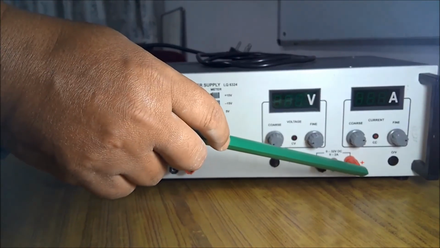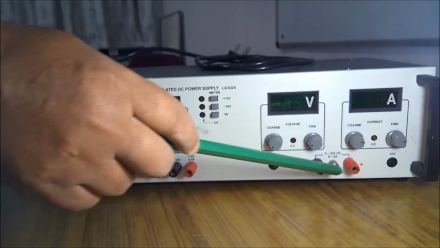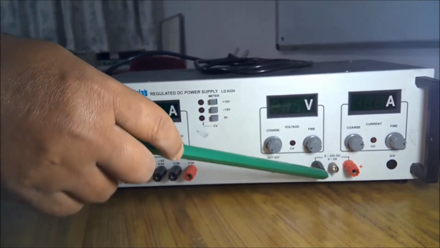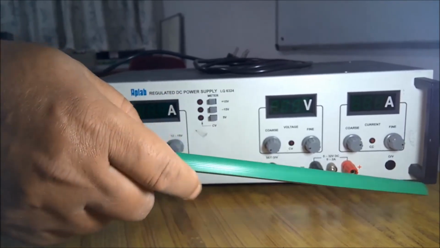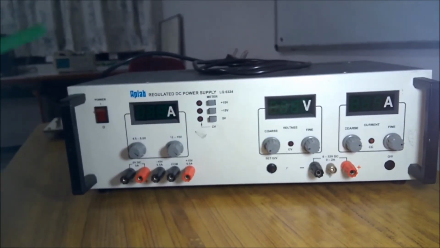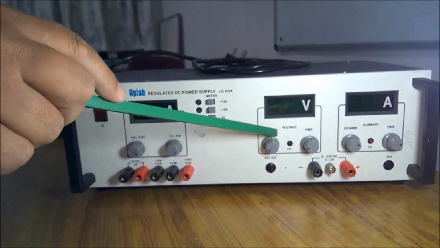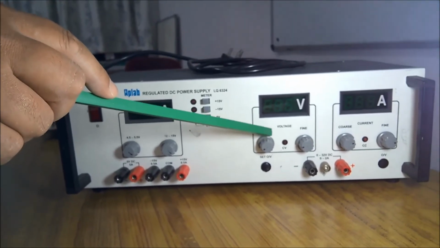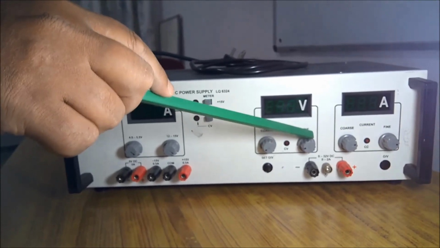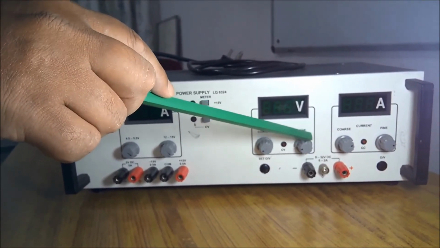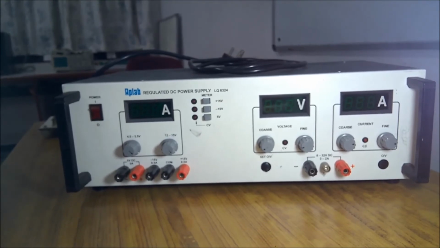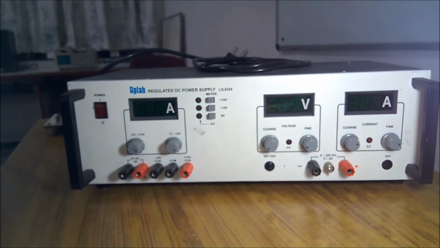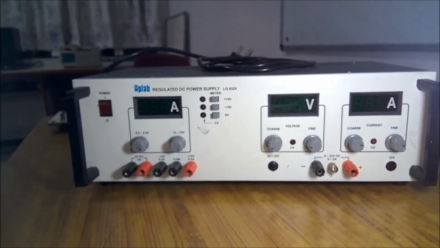This is the positive terminal, this is the negative terminal, and we are using these two terminals for supplying the potential to other devices, and that will give you very accurately. You can change this knob, you can change the voltage, and that is for a very fine adjustment, and that is the simple way to work with this regulated power supply.